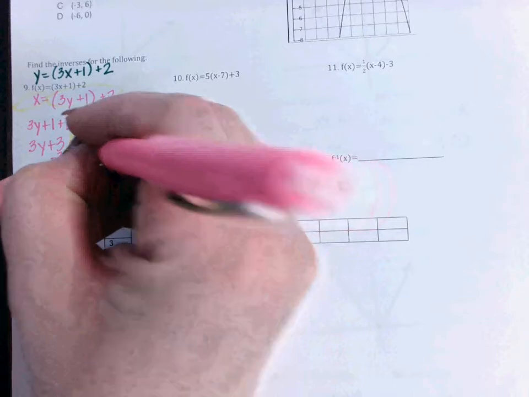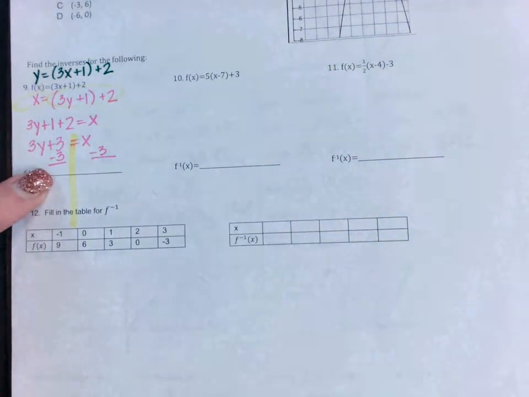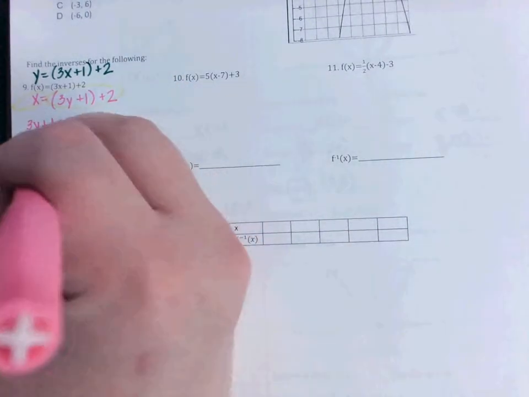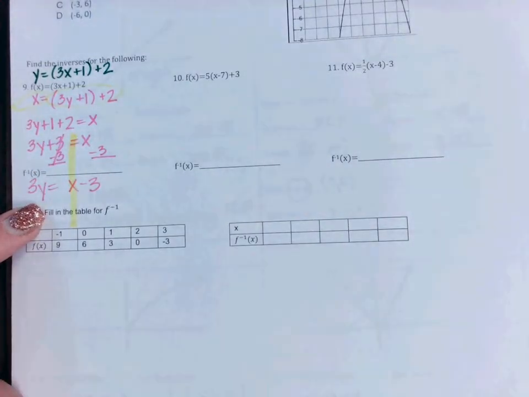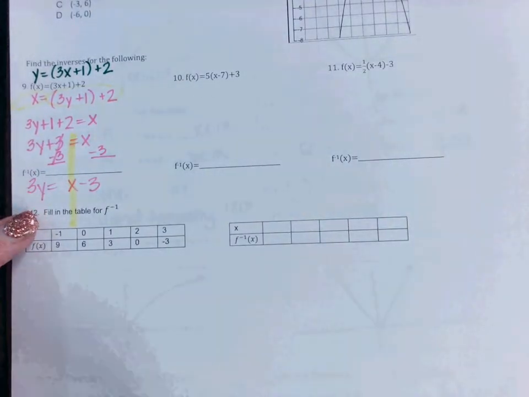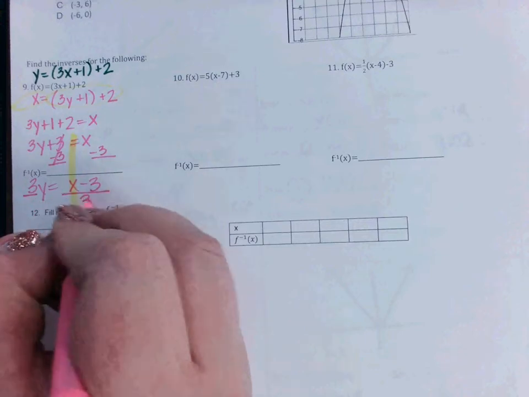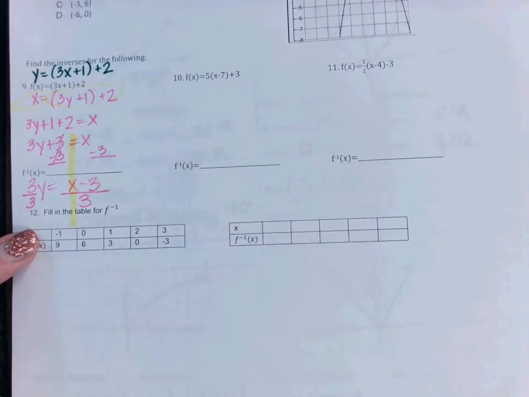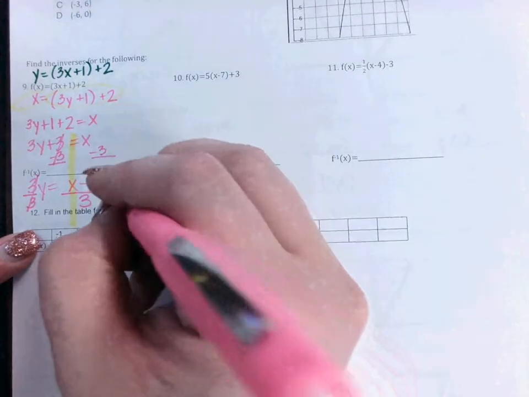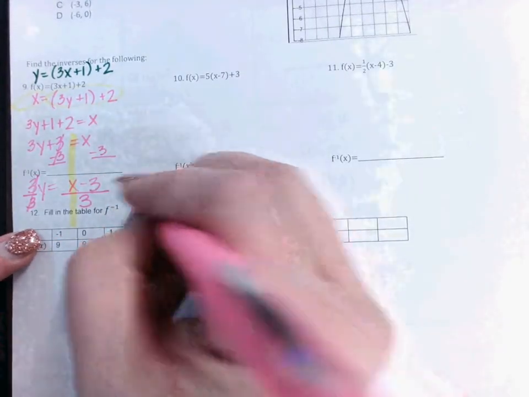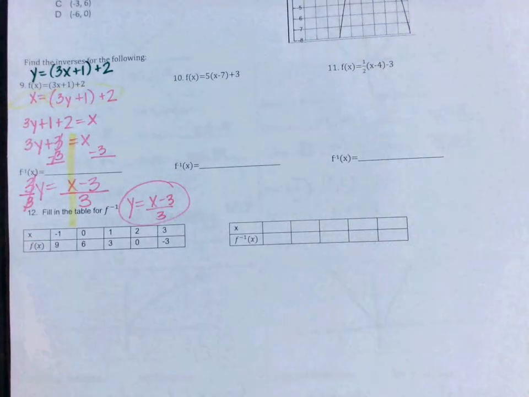Minus 3 here, minus 3 here. Notice I'm not going to line the minus 3 up with the x because they're not like terms. These guys cross out. I have 3y equals x minus 3. What would my last step be? Divide by 3. And then when I do that, my 3's here are going to cross out, and I would have y equals x minus 3 over 3. That would be your answer.